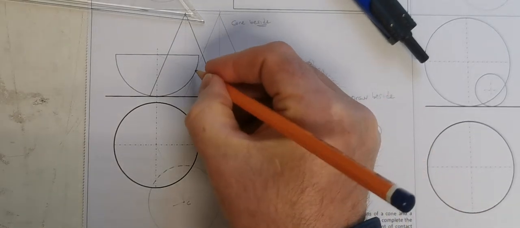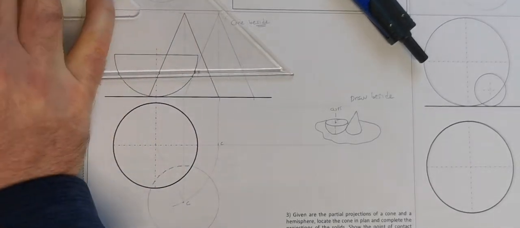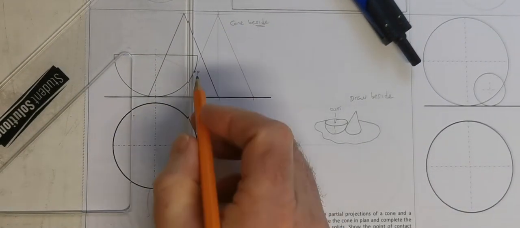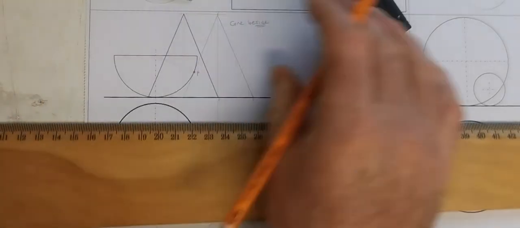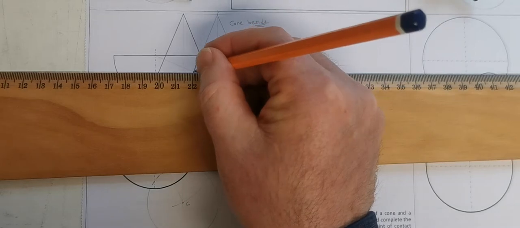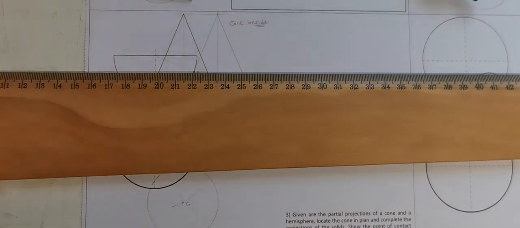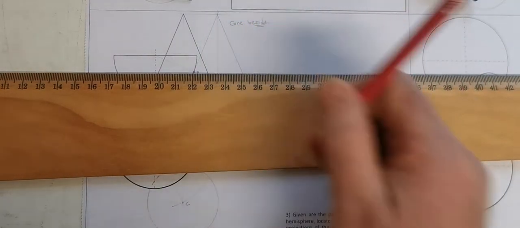Now, here is the point of contact when it's beside. So I could bring this down and rotate it around, but I want to show you another way. If I take this across, and I'm going to use a color for this, I'll use green.